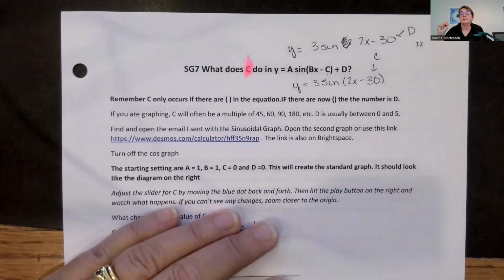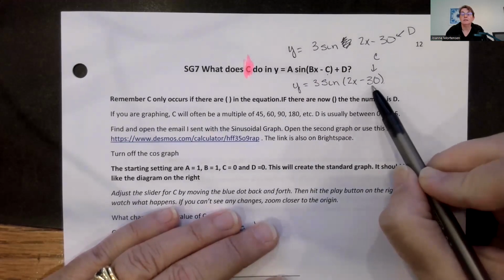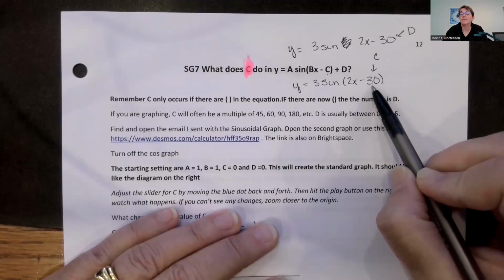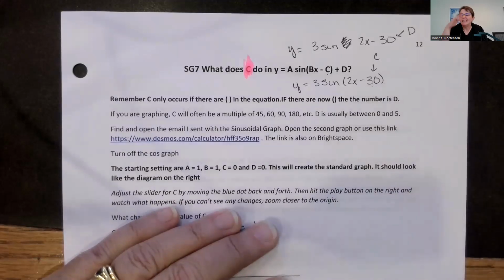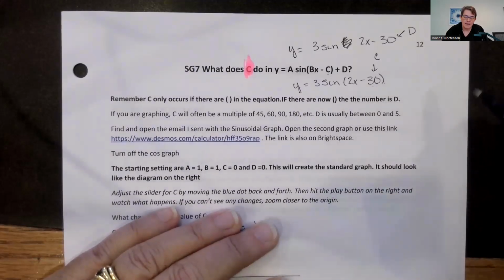I have one of those tables where you're just given an equation and asked to find A, B, C, and D. The numbers can be whatever because you're not having to graph them. If you have to graph, the value of C will usually be some multiple of 30 or 45, some kind of angly number. And D is usually between 0 and 5.